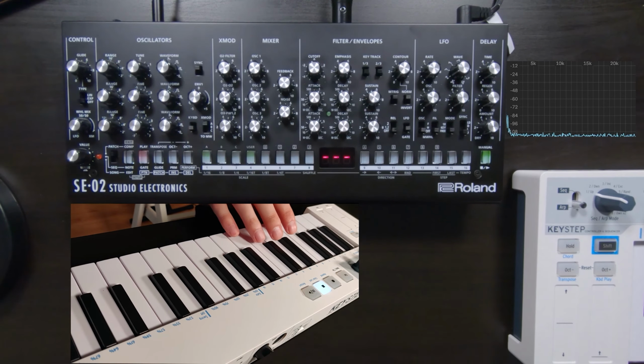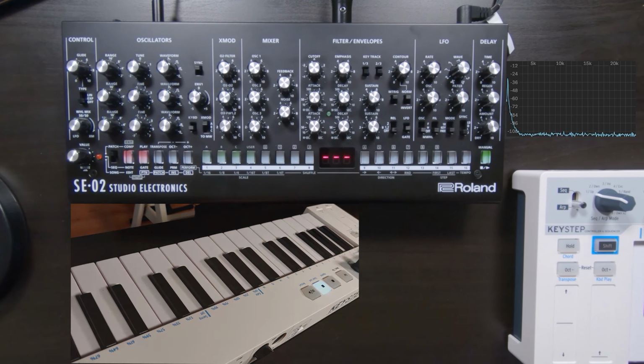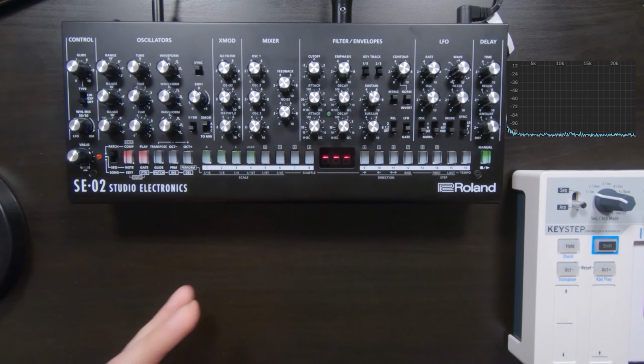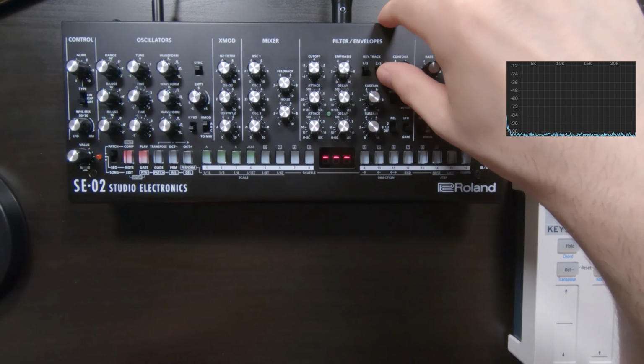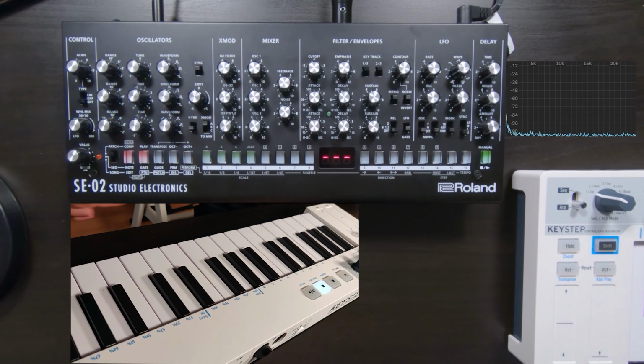Now, right now, it will not follow the keyboard. So if you want to use equal temperament and use the sine wave and play with the keyboard, you have to turn key track on both switches. So now it follows equal temperament.